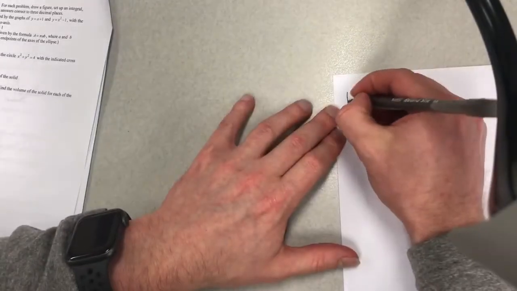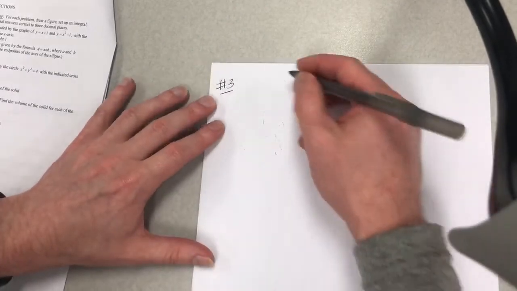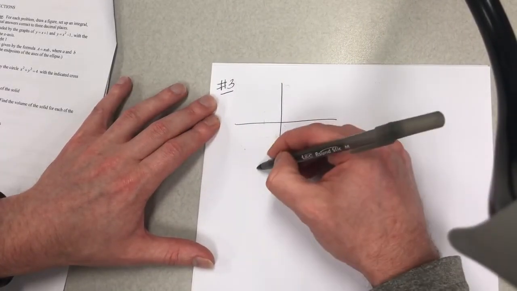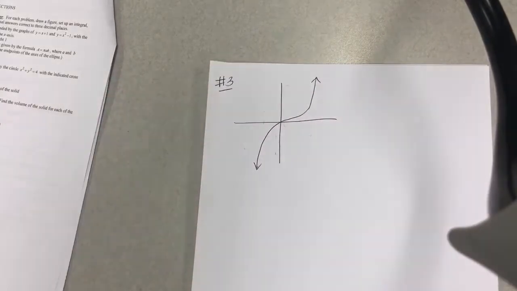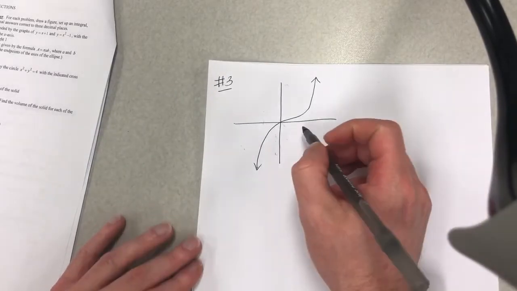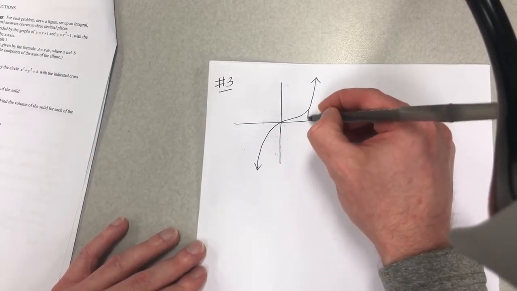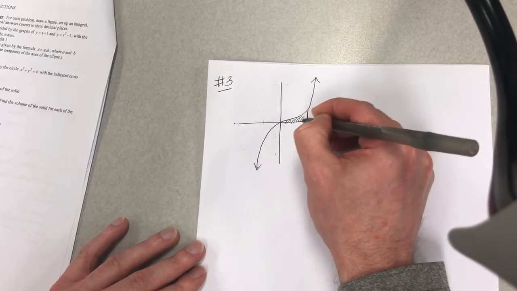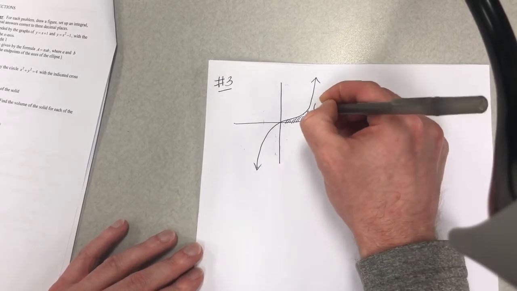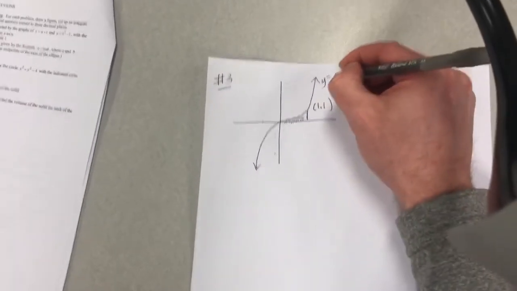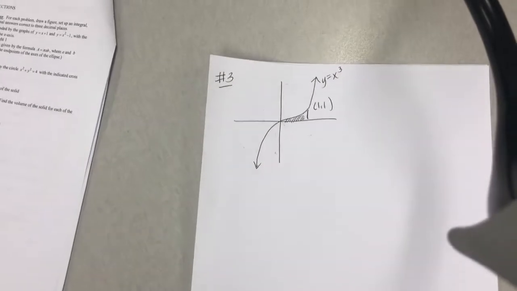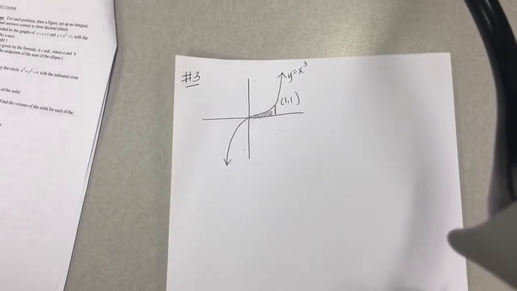This last one, number 3. Okay, so number 3, y is equal to x cubed. It's going to look like this. y is equal to 0, and x is equal to 1 is right here. So something like that. So this should be the point 1, 1. Okay, so we're looking at that region right there.